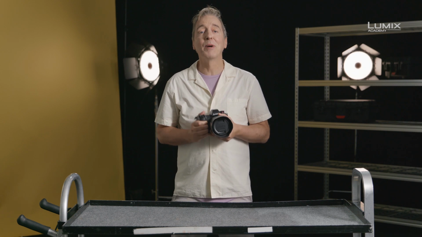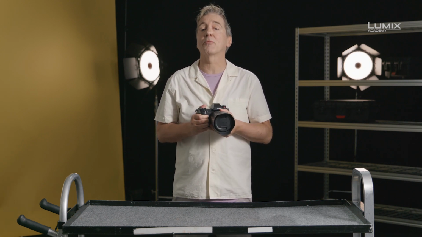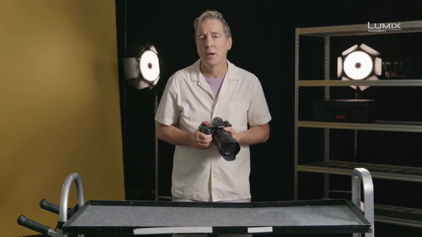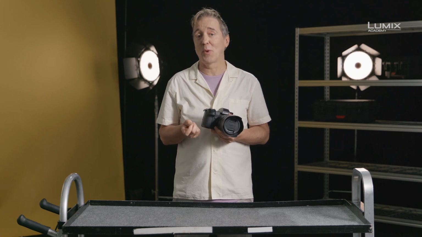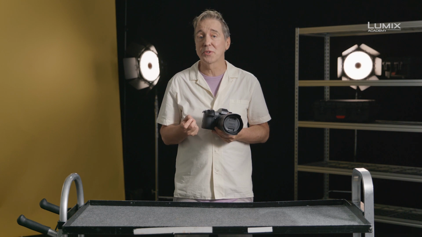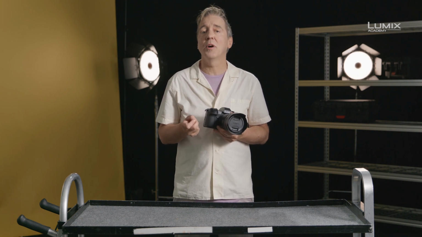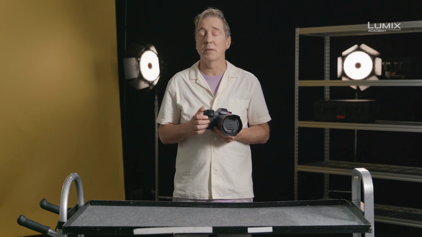Rec 2100 builds on Rec 2020 and also defines high dynamic range HDR formats. Rec 2100 uses the same colour primaries as Rec 2020, but with different transfer functions for HDR use. Rec 2100 defines the colour spaces of both PQ and HLG.